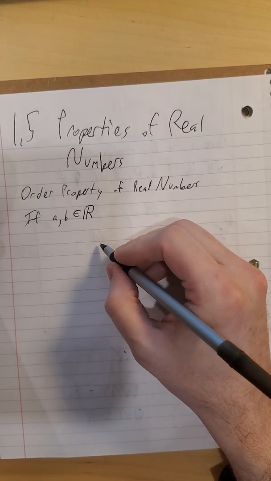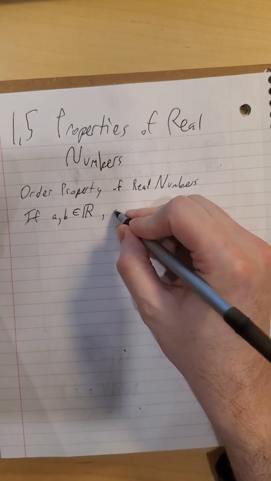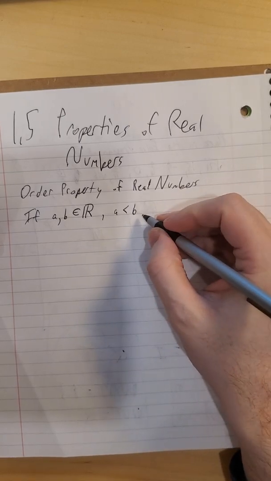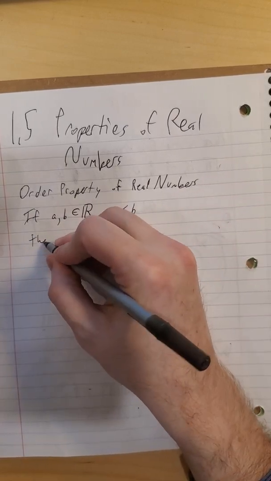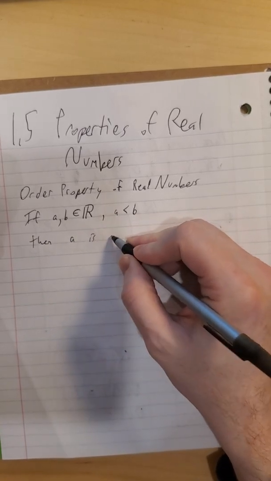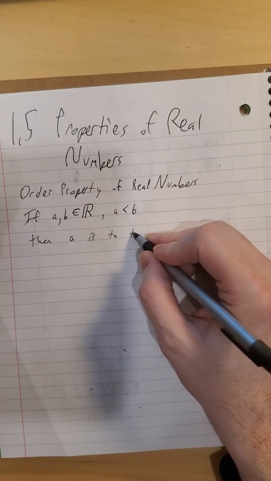We went over some of that in 1.4. So A and B are in the reals, and A is less than B. Then A is to the left of B on the real number line.